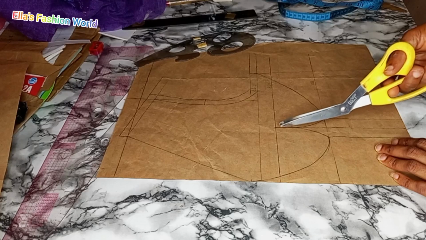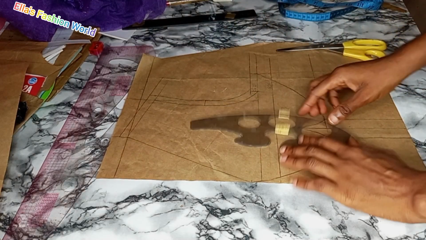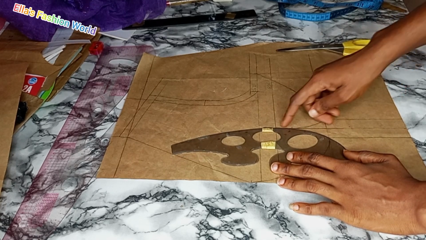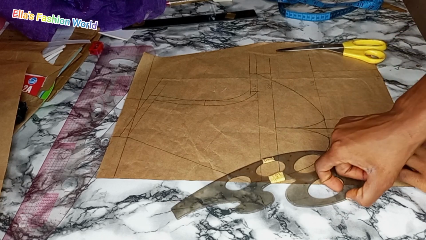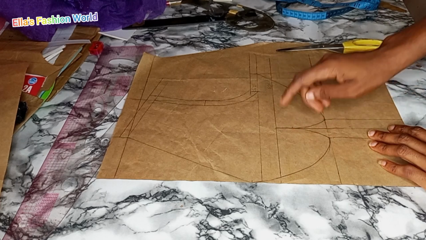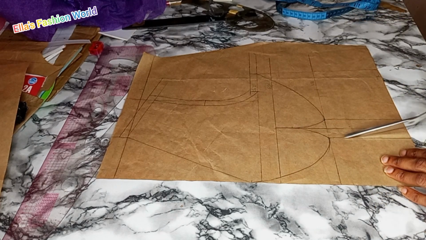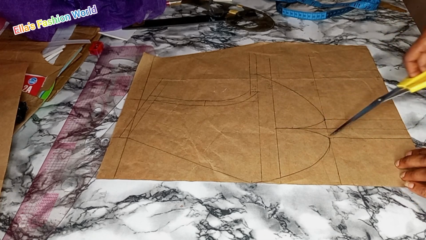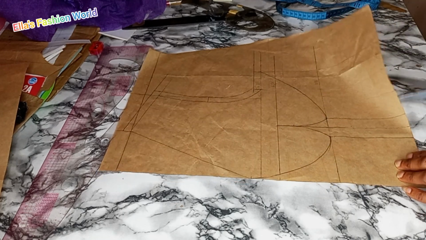Okay, you can as well start taking the measurements from the bust points. So you can see if you take the line from the bust point, you can cut up to the bust point. Okay, there is no problem about that. You can cut up to the bust point and you can stop it 1 inch below your bust point. All right, so we're going to cut it out this way, like this. Then we follow out this line. Okay, so let's do it.